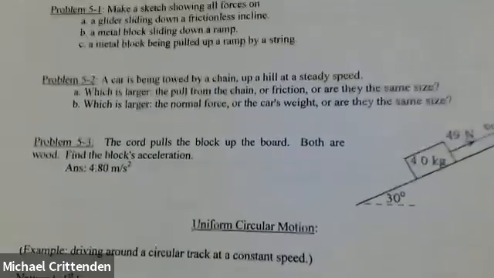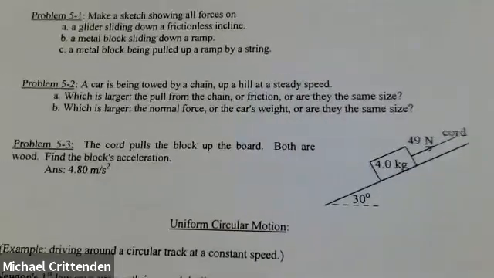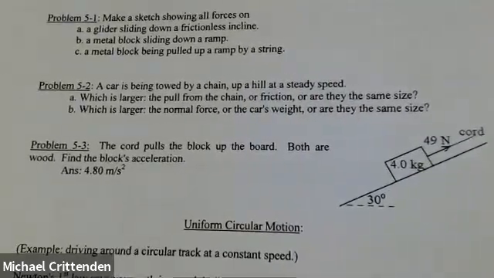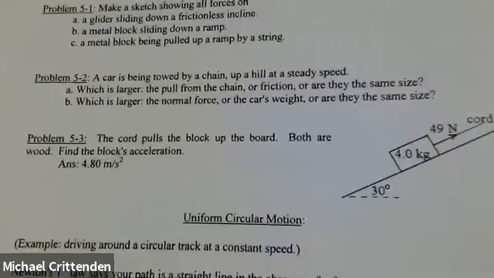So finally, we come to number 3, which will probably take you a little bit of time. So pause it here. And now you can unpause.